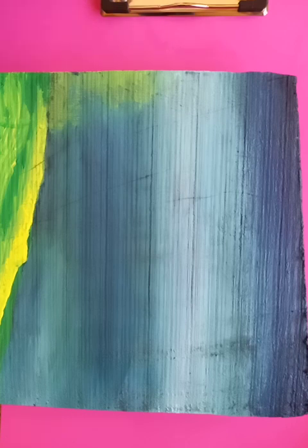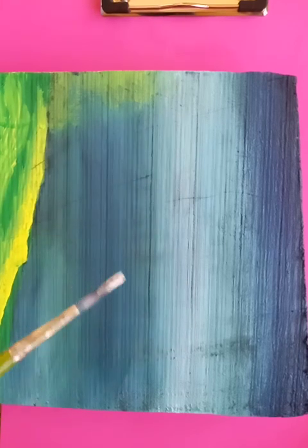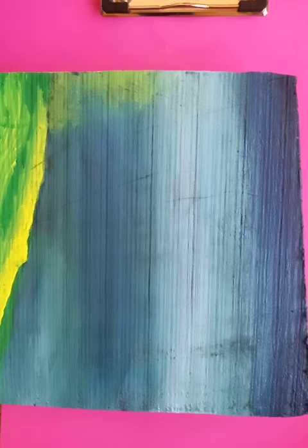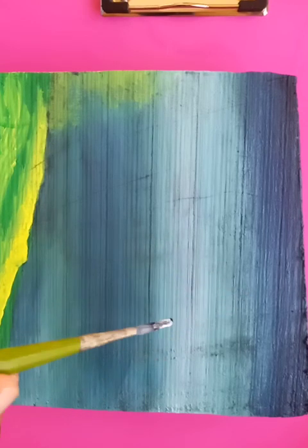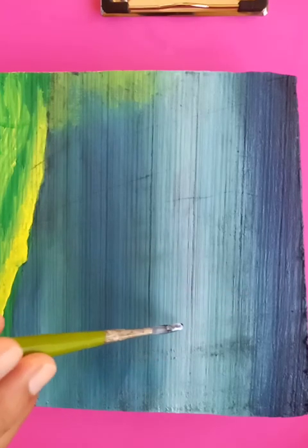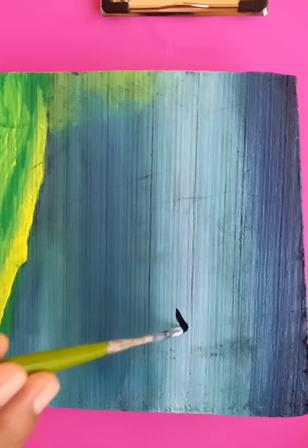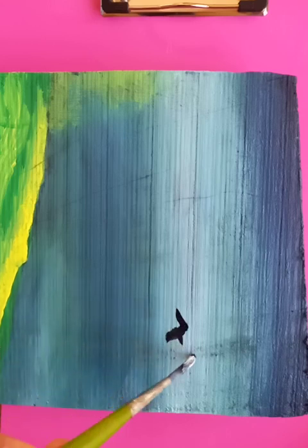Alright, you can see I already have a canvas here, and now I'm going to add the colors. Let's draw the mountains first. So it's a very nice sky, bright sky. Now I'm going to draw the mountain lines.